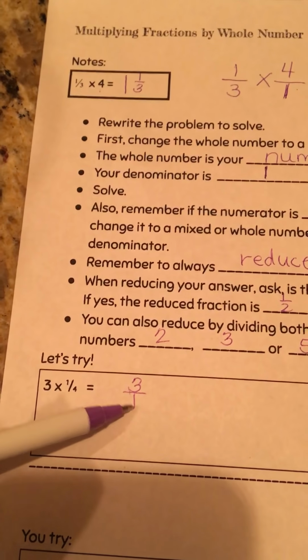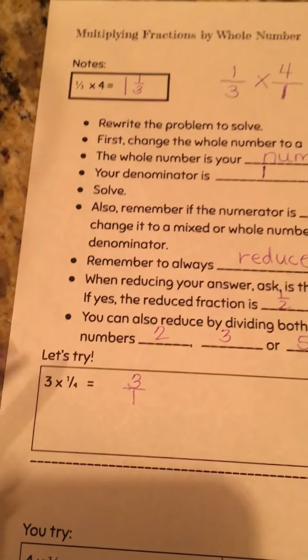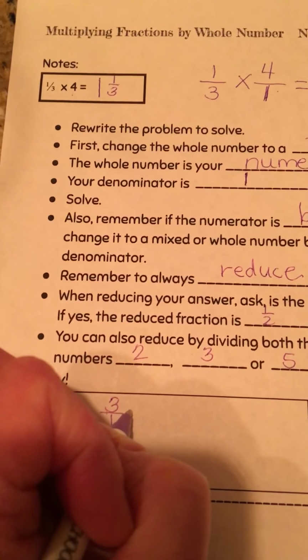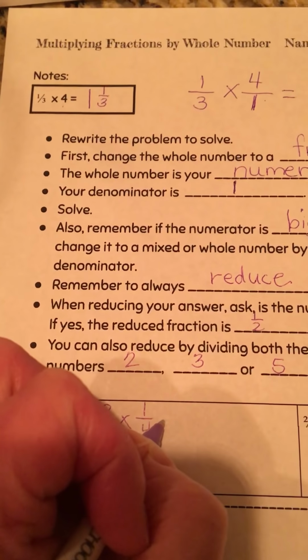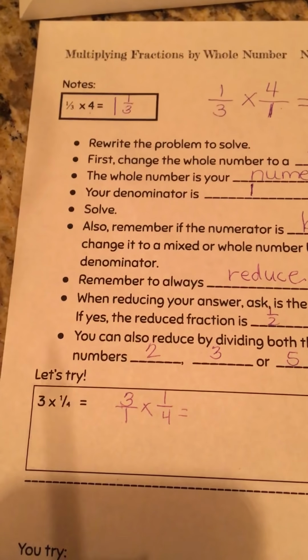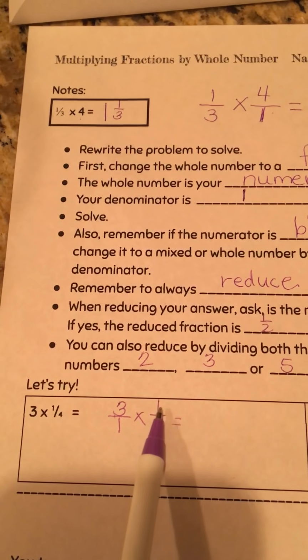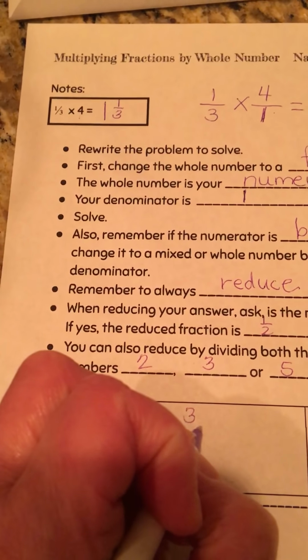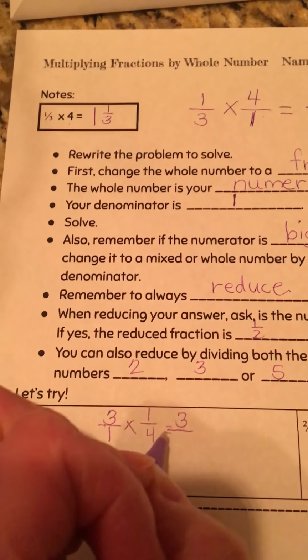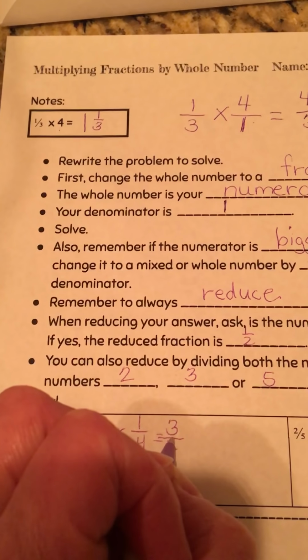So 3 over 1 still means the whole number 3. And I'm going to times it by 1/4. When I do that, I see that 3 times 1 is 3. And 1 times 4 is 4.